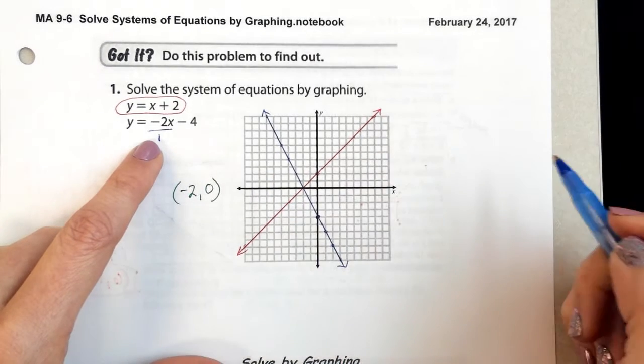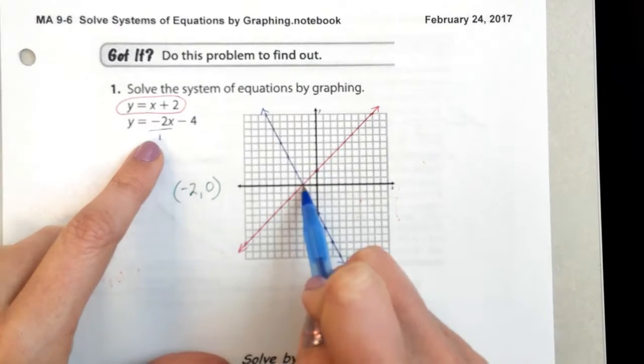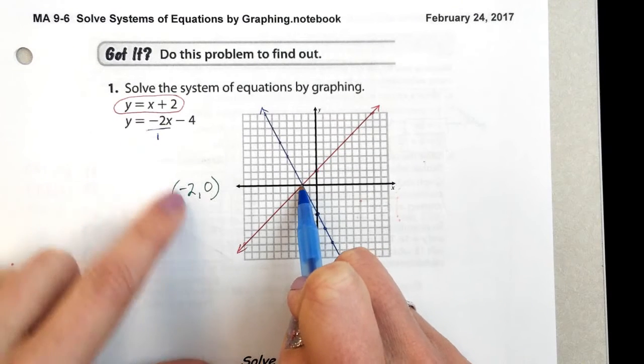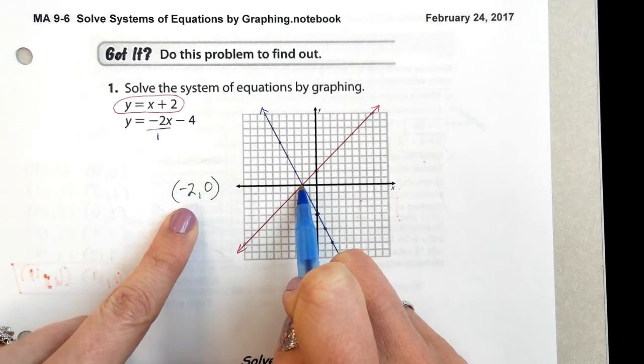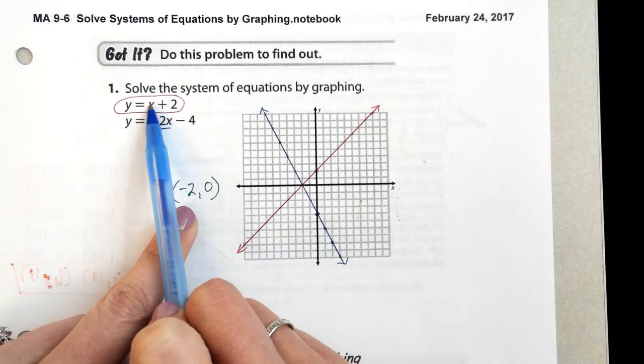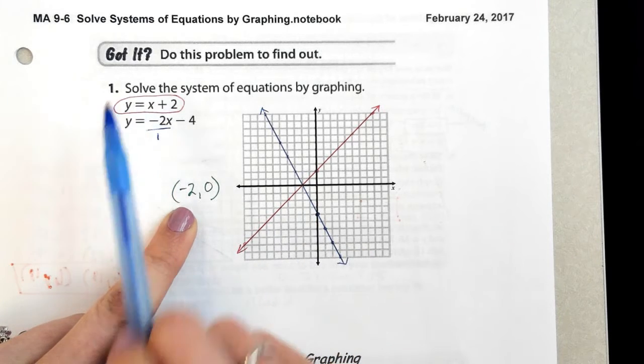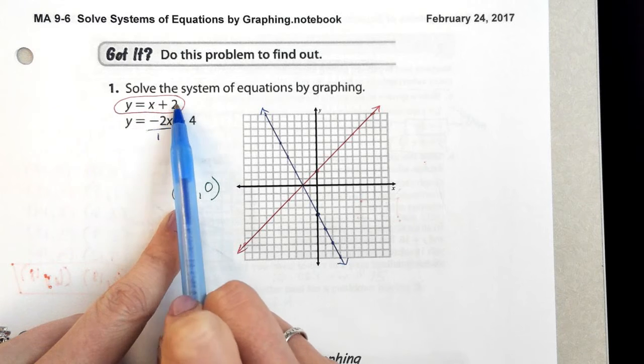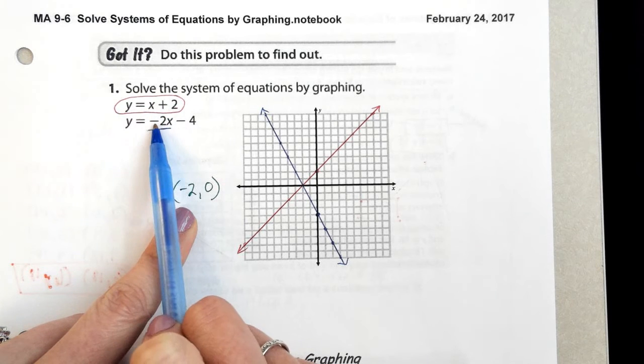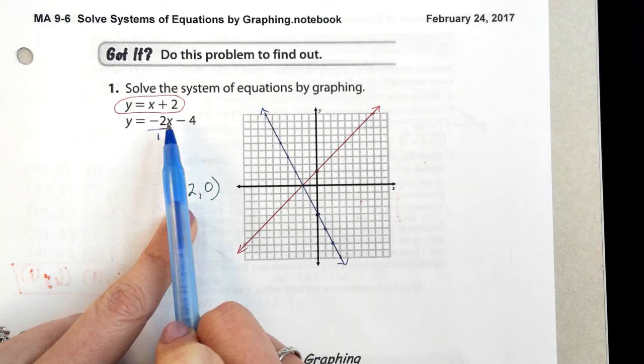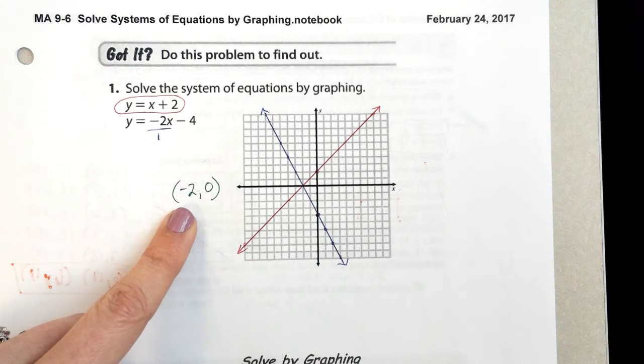Once you extend your lines in both directions, you'll find they cross right here. That solution is at (-2, 0). Meaning if I plug -2 in, I'll get 0 on both of them. -2 plus 2 is 0. -2 times -2 is 4. Minus 4 is 0. Okay?